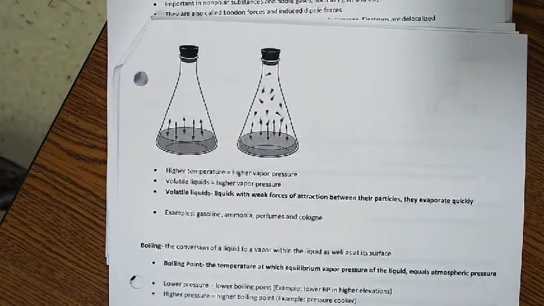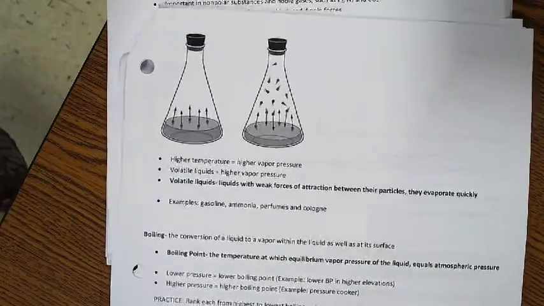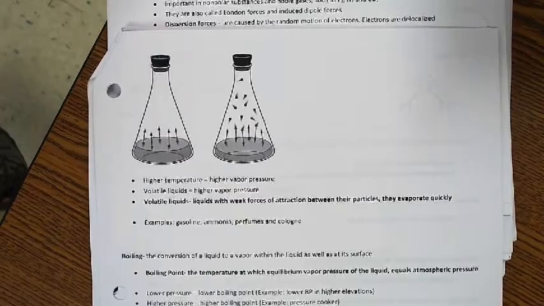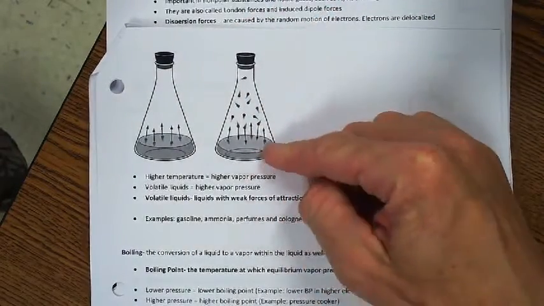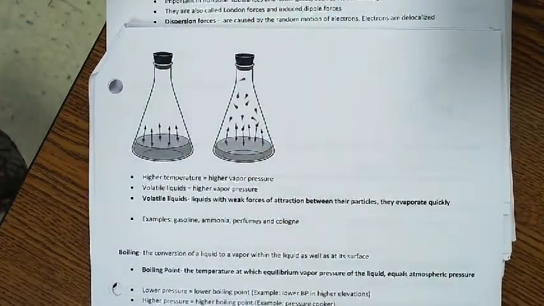A good example also is gasoline. If you ever pump gasoline in a car, it doesn't take you long to smell it because it evaporates quickly. Ammonia as well. So I want to revisit what boiling point is. I said it's when vapor pressure equals atmospheric pressure. So if we took the lid off of this, and let's just say this is water at 40 degrees, we could actually make it boil.